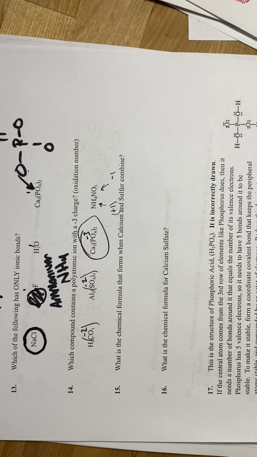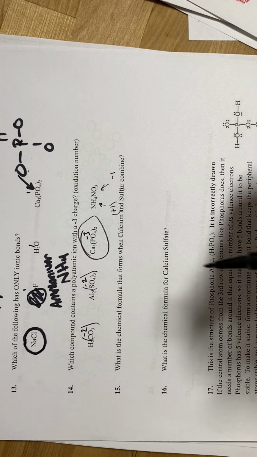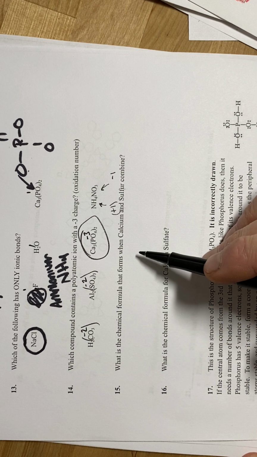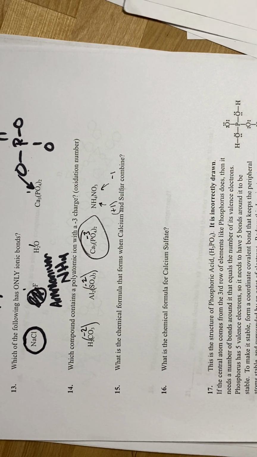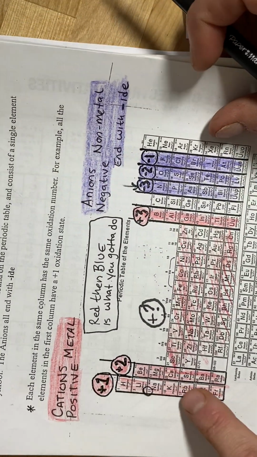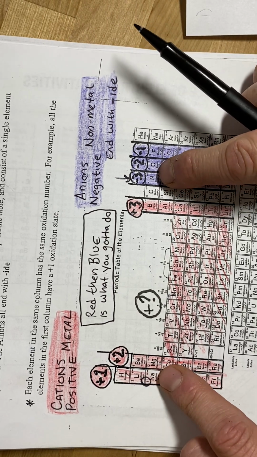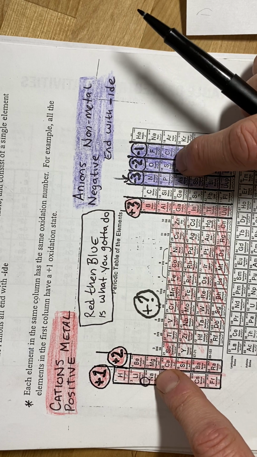Excuse me. And finally, number 15. What is the chemical formula that forms when calcium and sulfur combine? So this goes back to the beginning, and we're lucky enough to be working with 2 elements that come from certain columns on the periodic table.